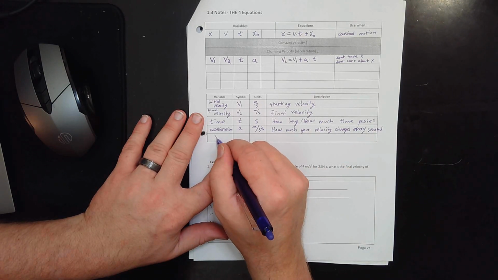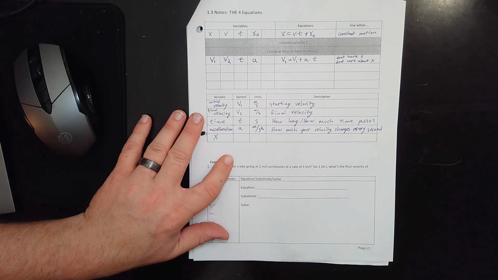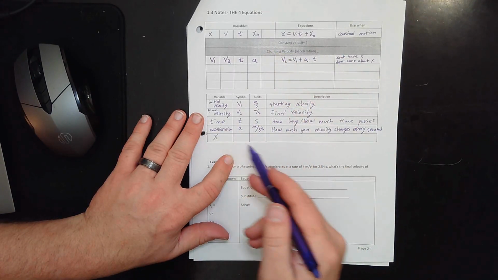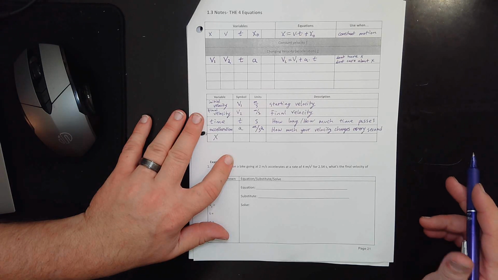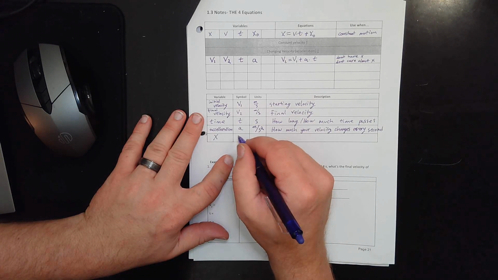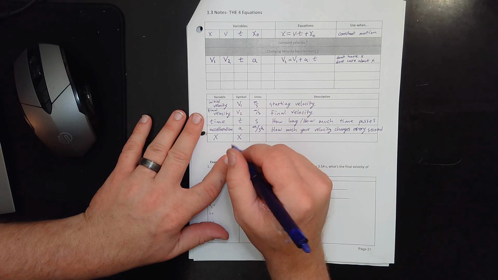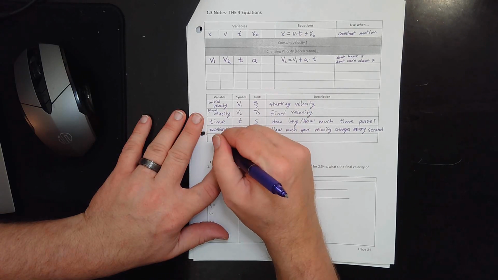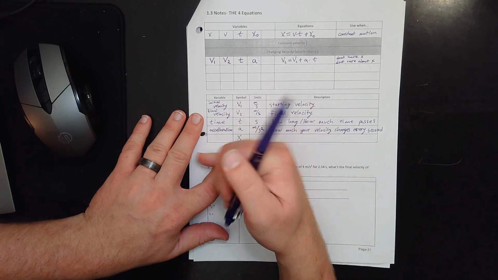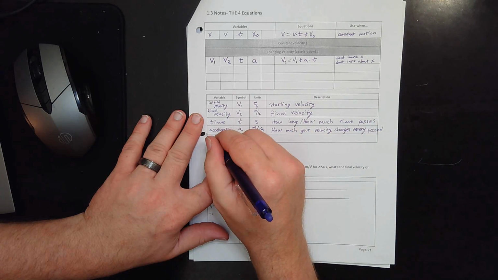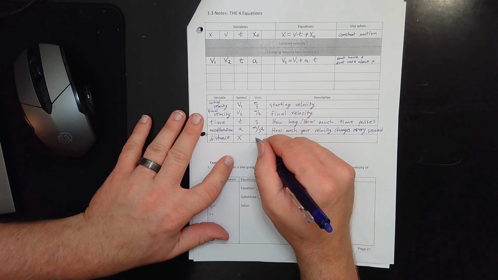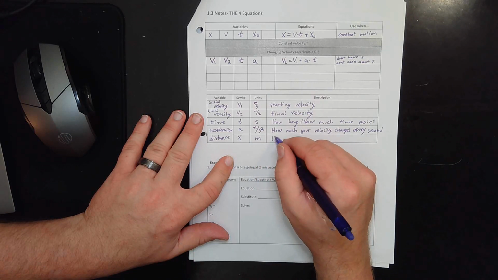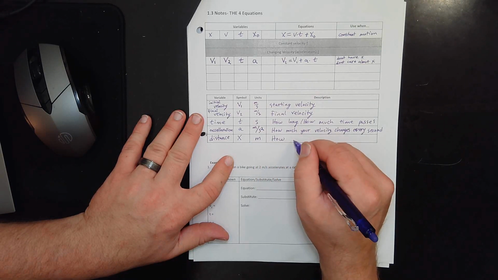Last one we have here is x. We're going to leave x0 out of these kind of problems simply because it complicates our variables a lot. So we have x, that's distance. Excuse me, I wrote the symbol by where the description of the variable might be. That's our distance traveled. The units for that remain meters. And this is how far you travel.